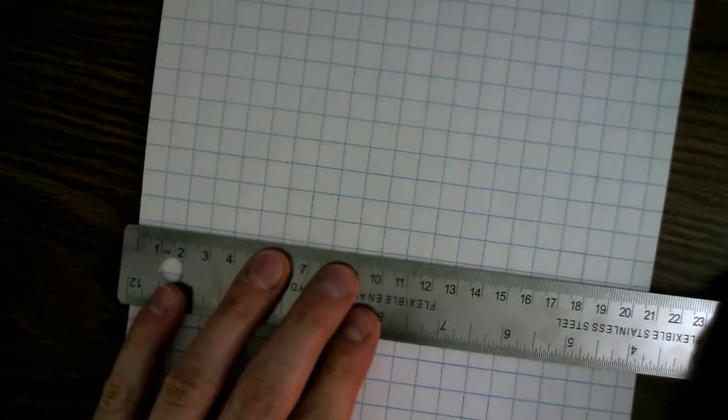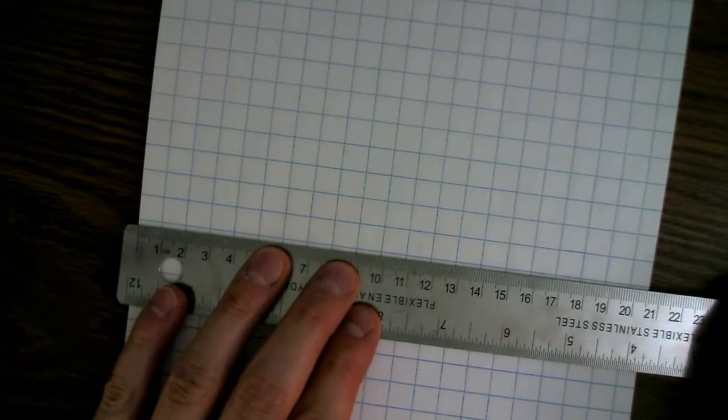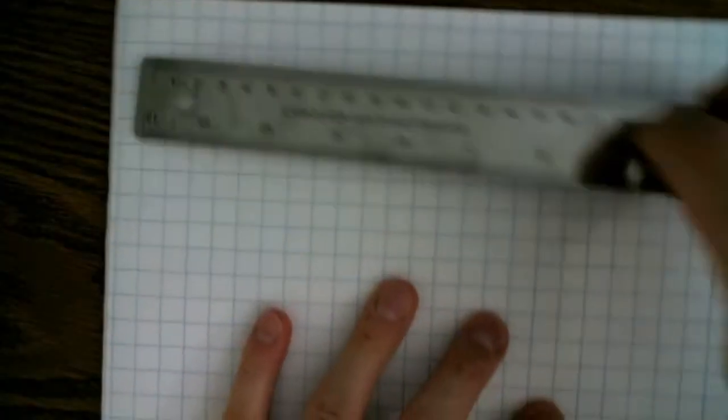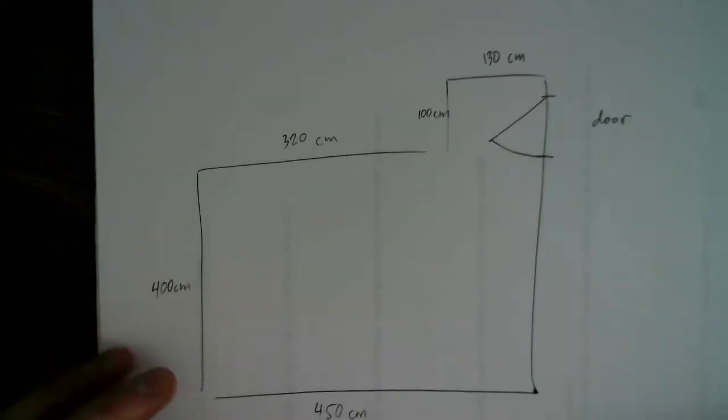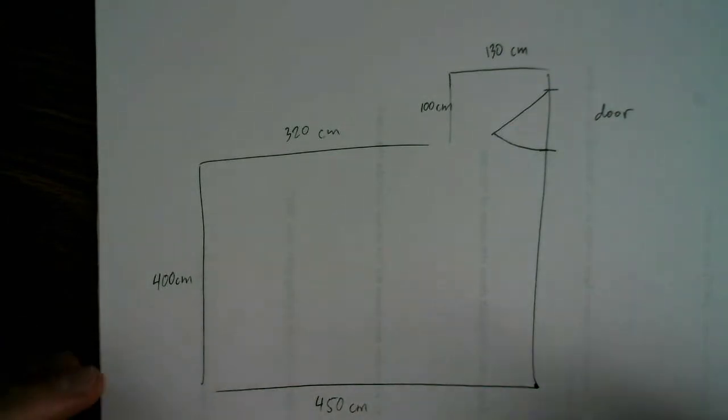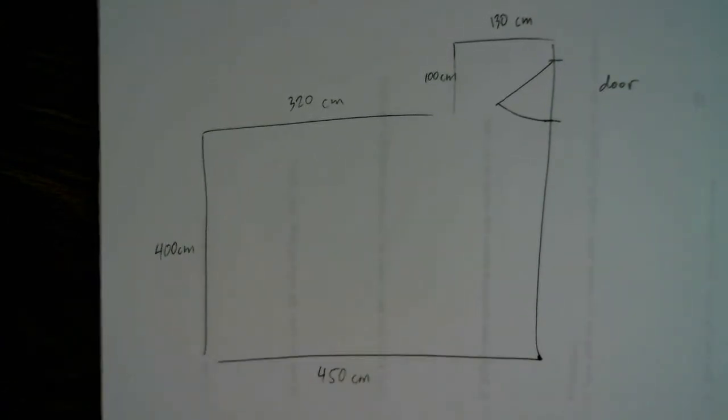And the width is a little bit over 20. So let's say we wanted to make it 1/10 of the scale. If we took 1/10 of this number, we would get 45. 45 is still going to be too big for this piece of paper because it's not even 30 centimeters.